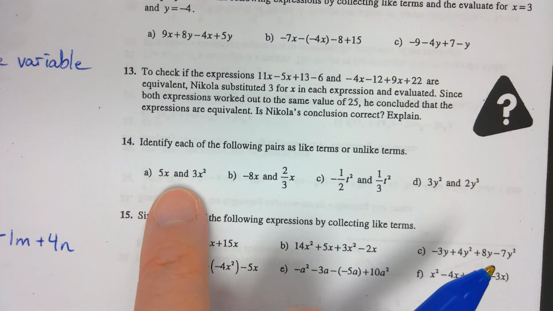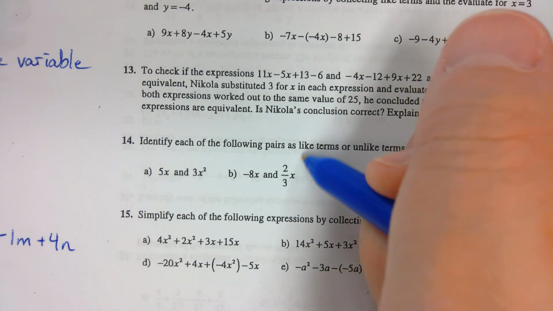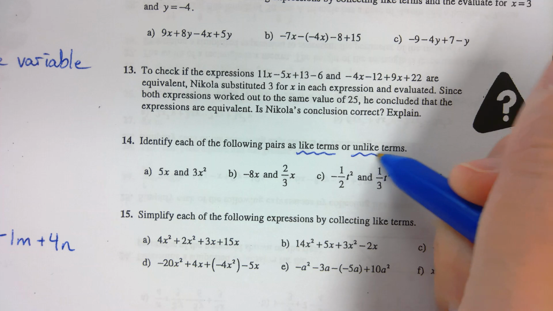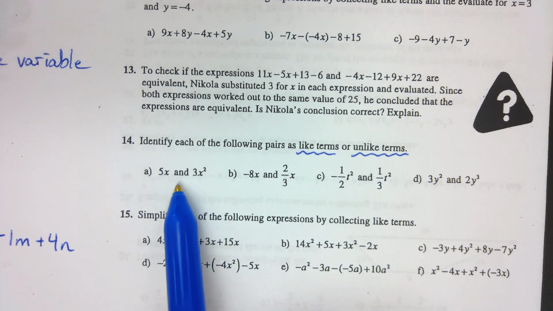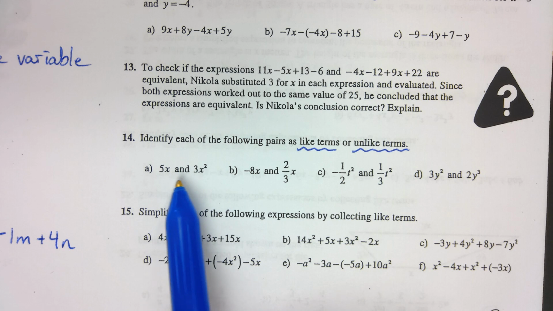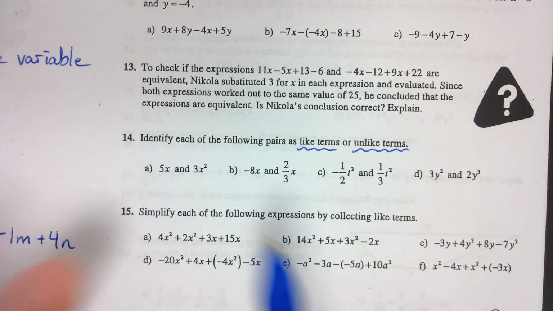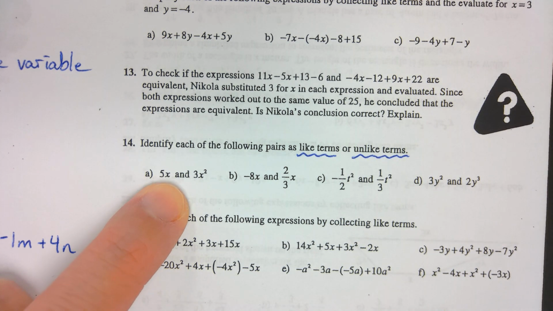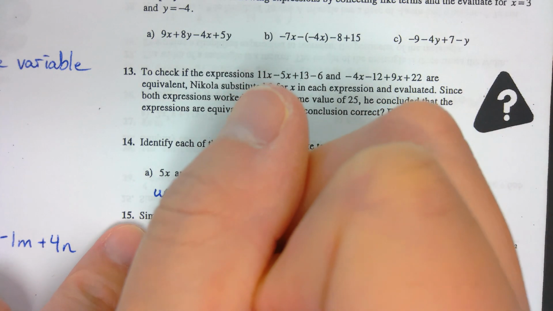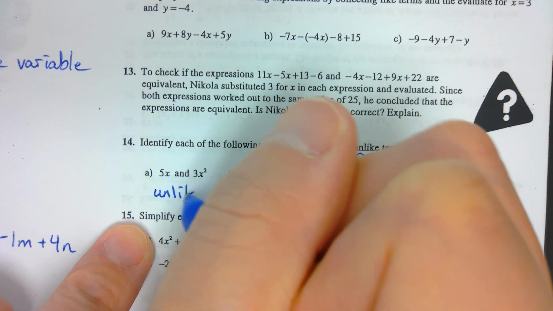What about number 14 right here then? Are these like terms or unlike terms? Okay, so again, going back to like terms and unlike terms. 14a. Are these like terms or unlike terms? Okay, let's have a vote. Who says they are like terms? Who says they're unlike terms? Okay, majority rule. These are unlike. Why are they unlike?